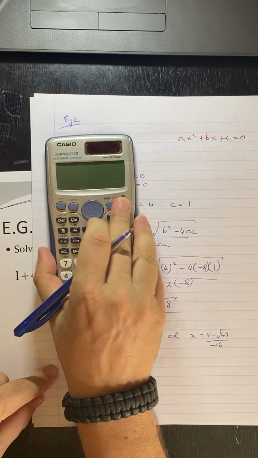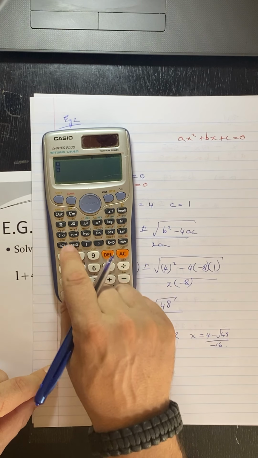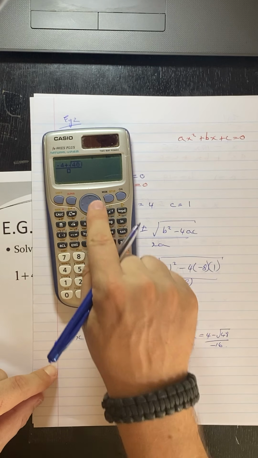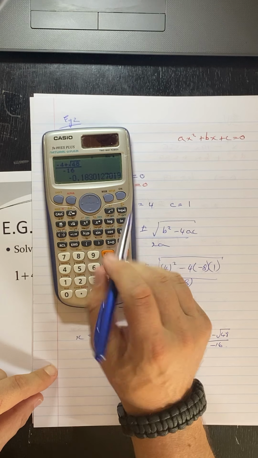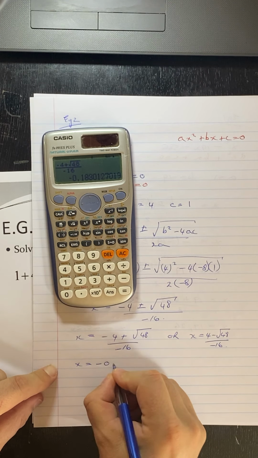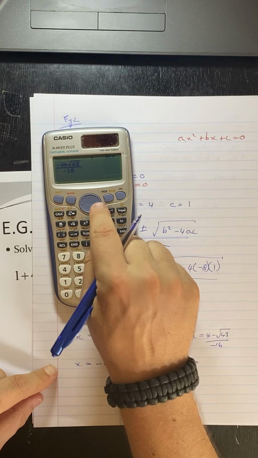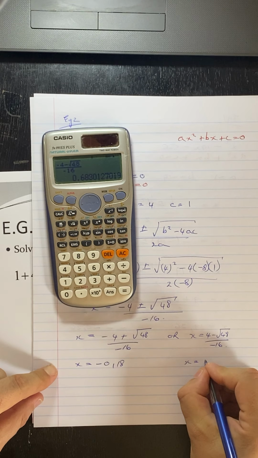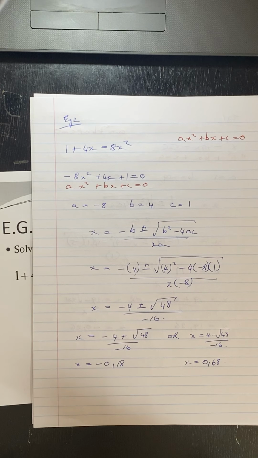Plug this into the calculator, all over minus 16. And I'm going to round this off to 2 decimals, so we get x is equal to minus 0.18. And over here we will get x is equal to, to 2 decimals. And there are our solutions.